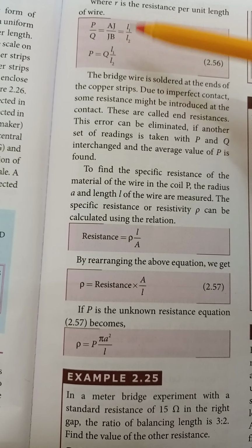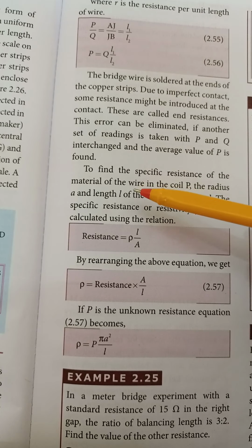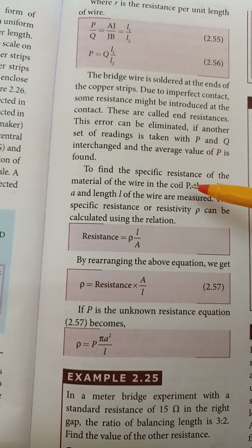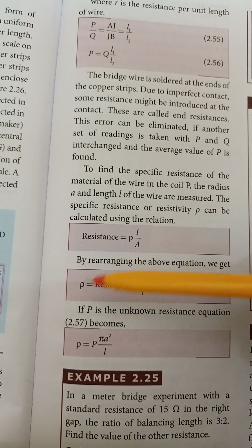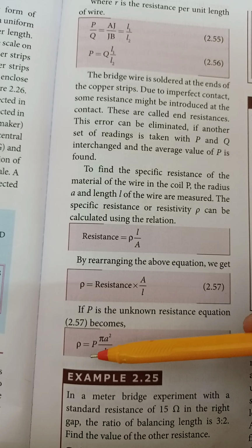Suppose the resistance coil P has a radius a and a length L. Then the specific resistance of the material of the wire P can be calculated using the formula rho is equal to resistance into area by length, where small a represents the radius of the wire and P is the unknown resistance. Knowing the value of the unknown resistance, the specific resistance of the material of the wire P can be calculated using the formula rho is equal to P into pi a square by L.